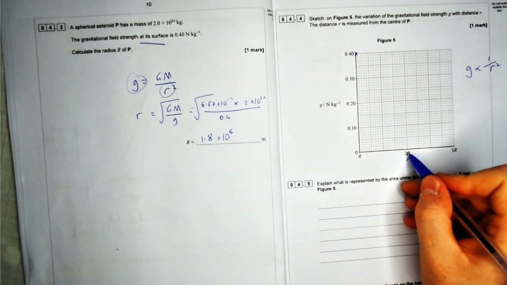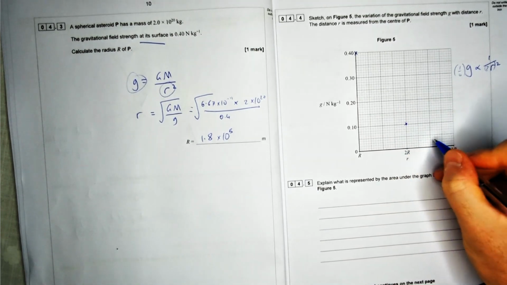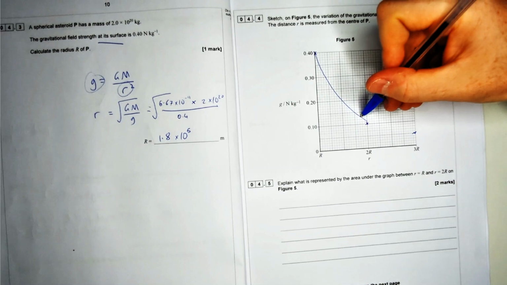So what that means is if I double the distance, what's it looking for here? Well, I should know that this is going to go down by a factor of 4. So that's going to be here. And then similar, again, this time 3R is going to be there. So again, do it with a pencil, but I'm doing it quickly. It should have a curve that links together those points. Just like that.